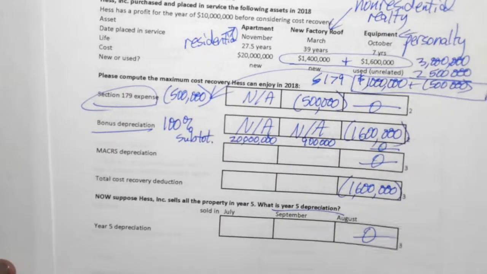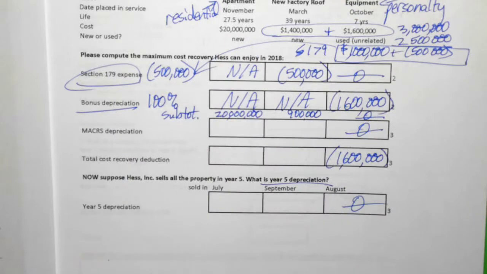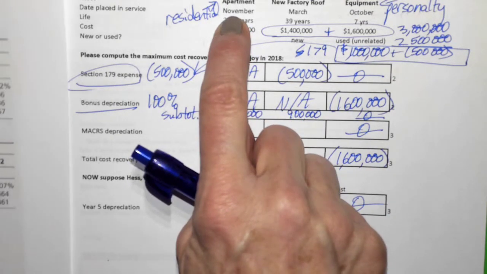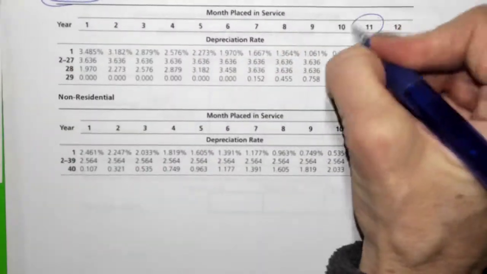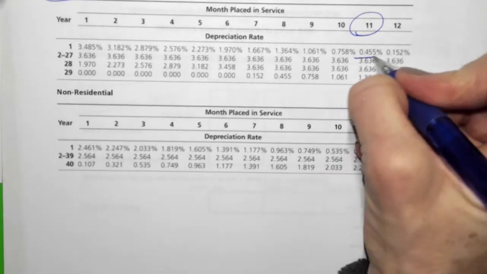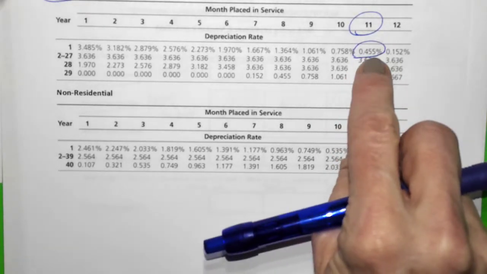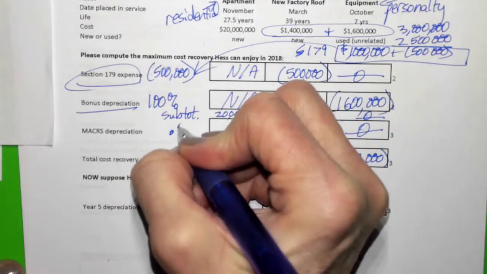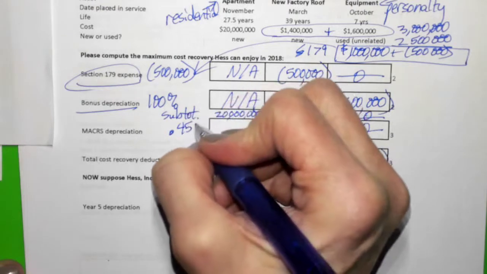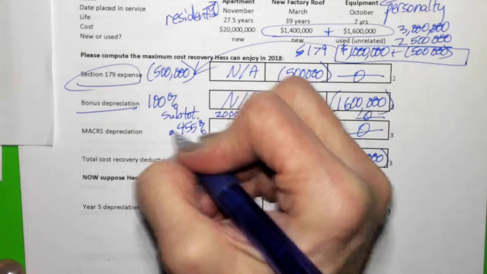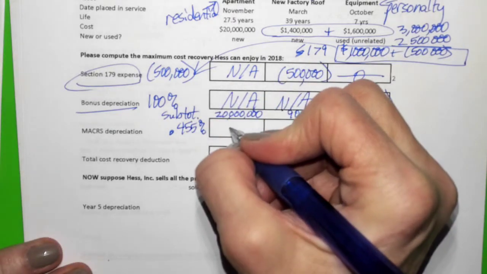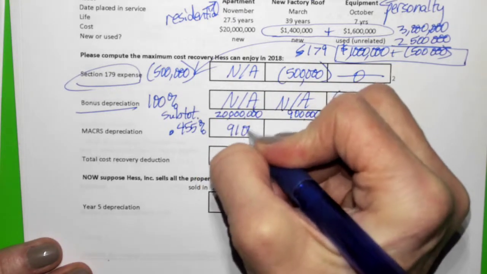And for the apartment, this is residential realty acquired in November. So here's residential, here's the 11th month. So in the first year, I would take 0.455%. So 0.455% is $91,000.